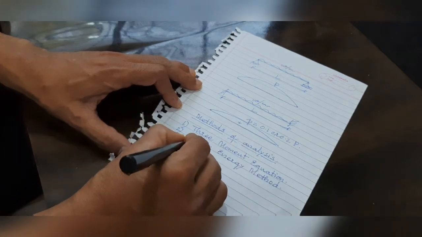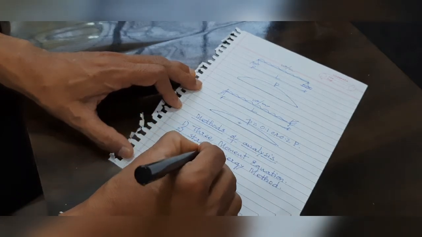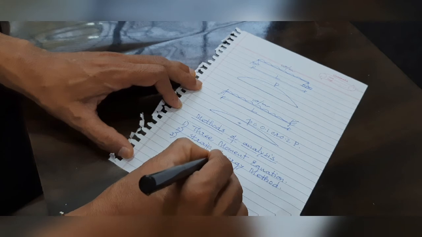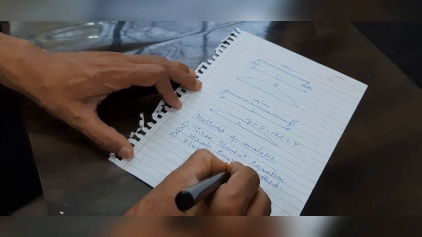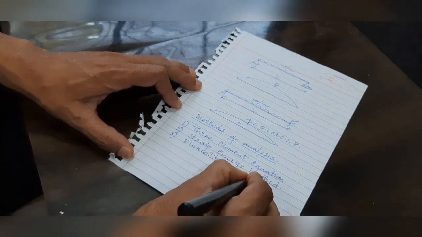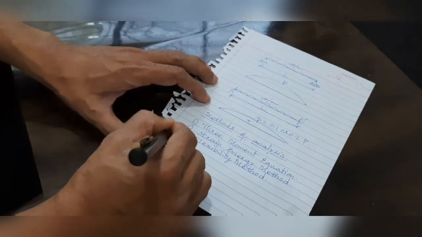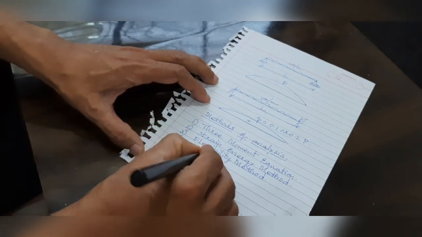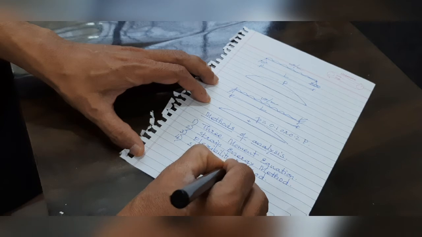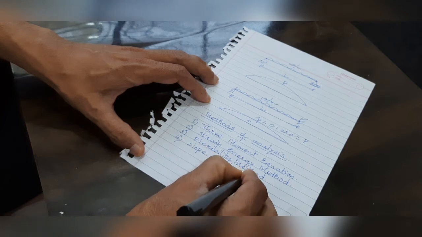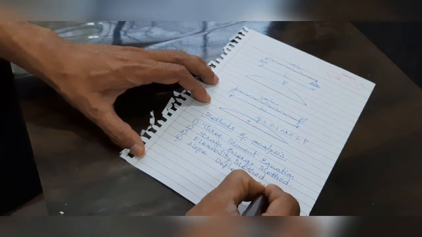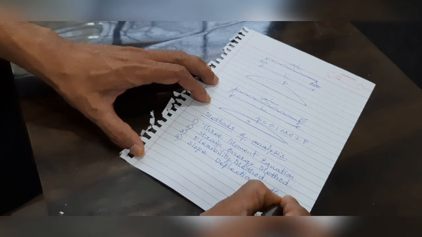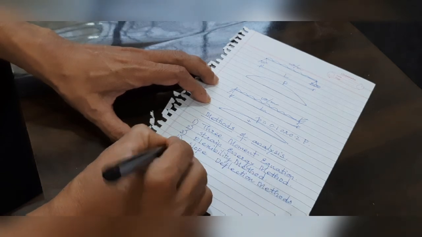Now from the strain energy method, mathematicians and civil engineers further derived the flexibility method. The flexibility method is a derivation of the strain energy method, an advanced level of it. Another method, totally different from the above three, is the slope deflection method. All these are methods of analysis of indeterminate structures.